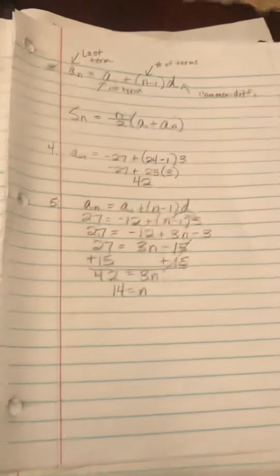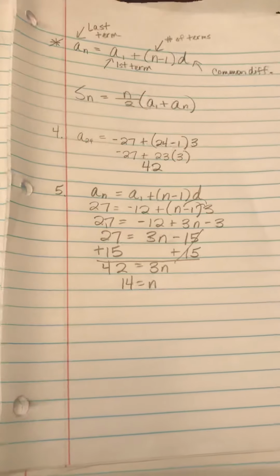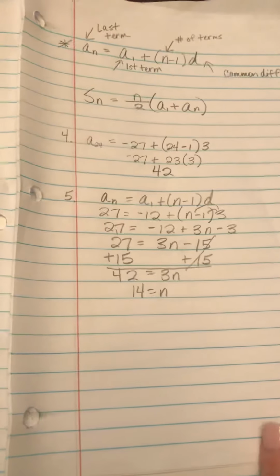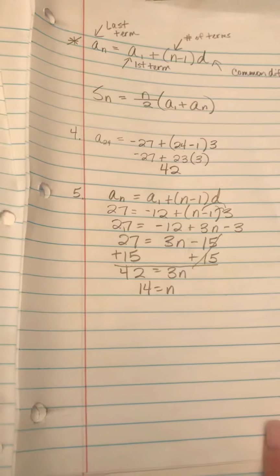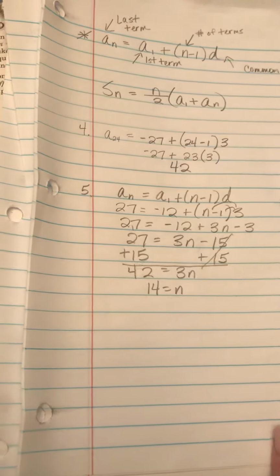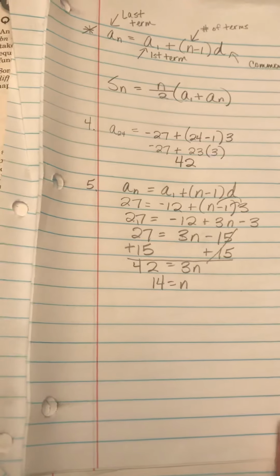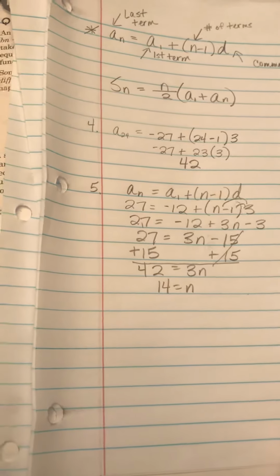So they just kind of give you different things. It's pretty simple. They just give you different things, and you just have to plug in what you've got and look for what you don't have. So I hope that helps. Let me do one like number 11. It's a little bit different.